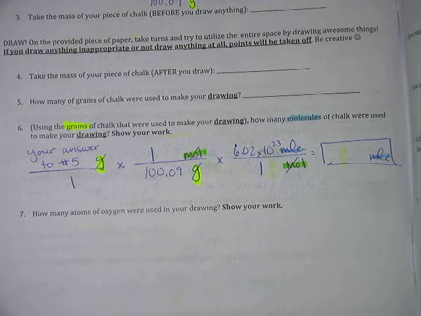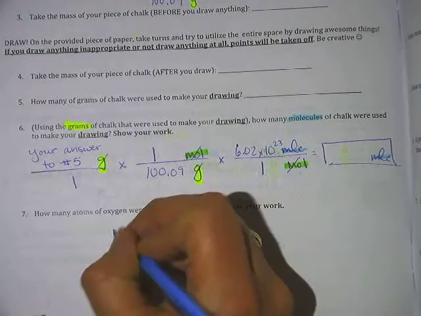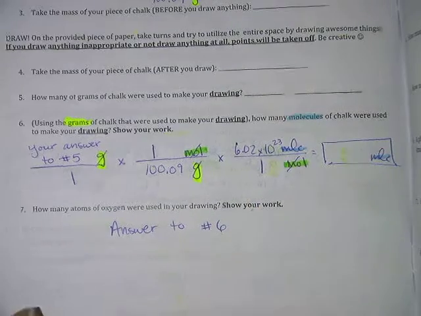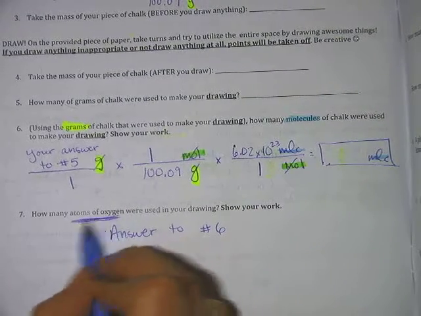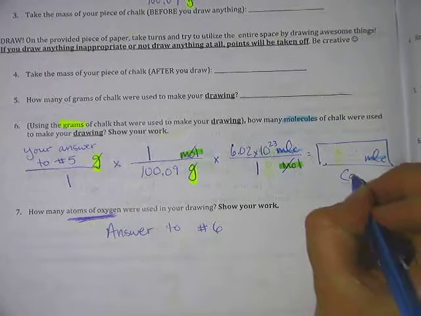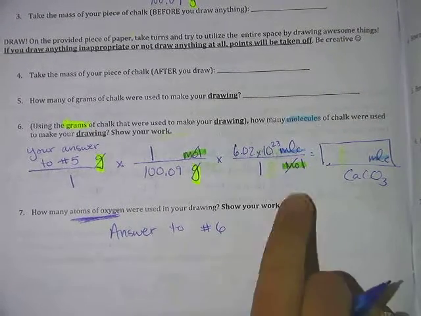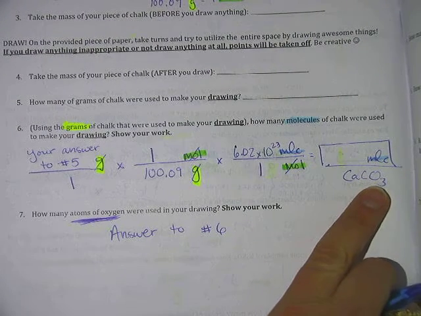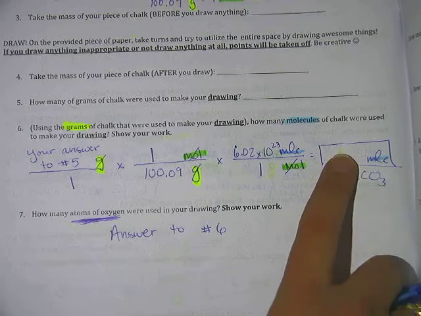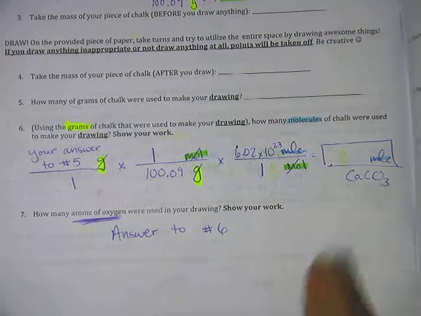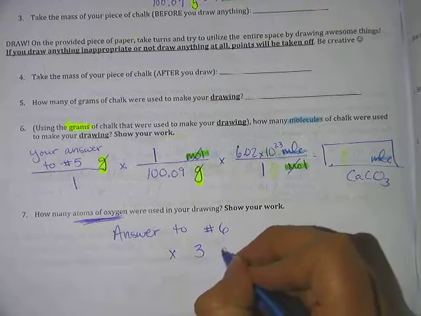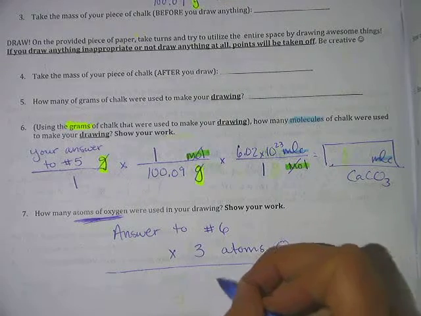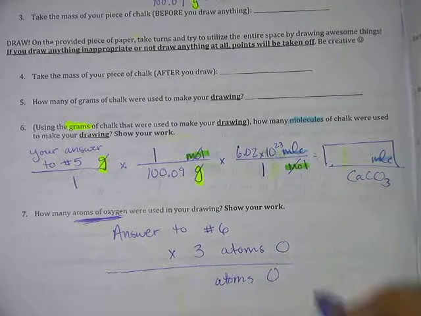Oh my. Okay, for number 7, you're going to take your answer to number 6. And for number 7, they're asking for atoms of oxygen. This was molecules of CaCO3 up here, and they want just oxygen for number 7. How many oxygens were in calcium carbonate up here? 3. So what you're going to do is the number of molecules, that's all your CaCO3. If you multiply that times 3 atoms of oxygen, that's going to get you the total number of atoms of oxygen that are on your paper in the chalk.